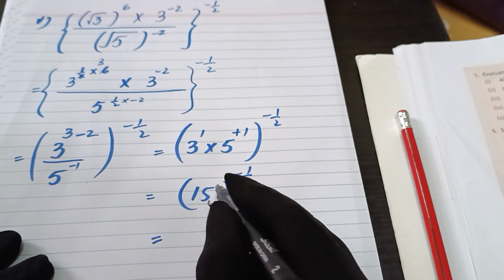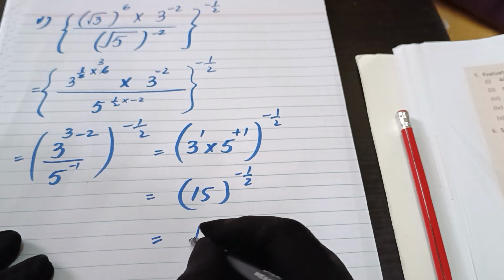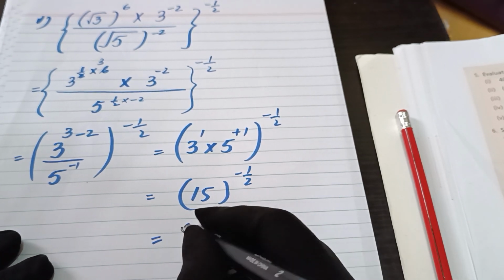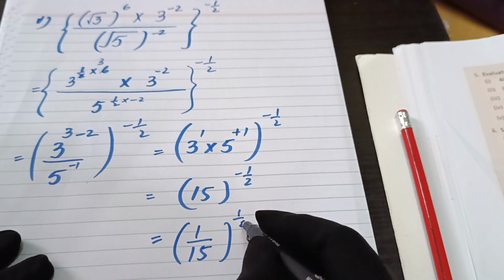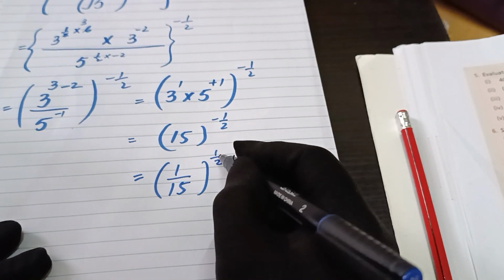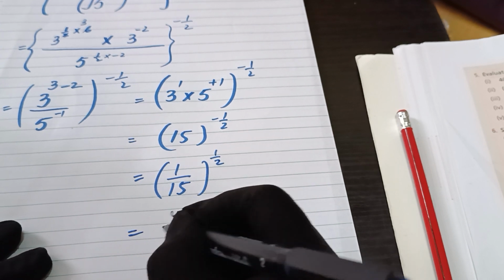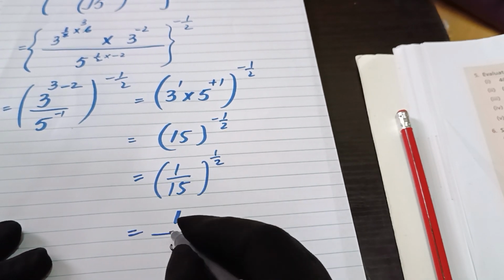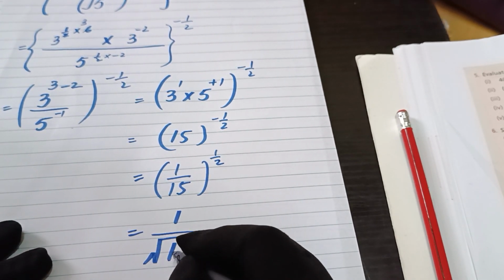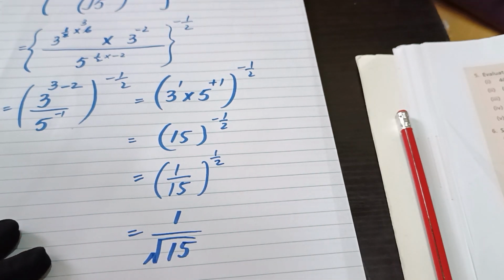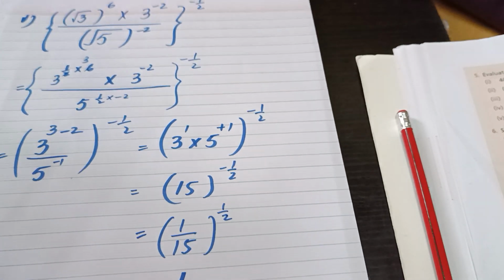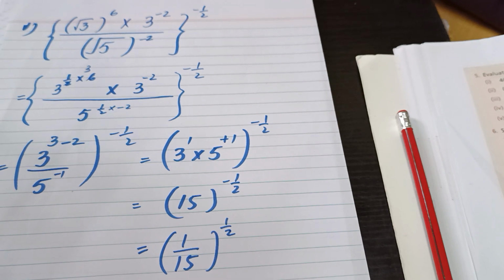I will take the reciprocal of this number. The reciprocal of 15 will be 1 over 15, and the power becomes positive. Giving this power to 1, it will remain 1. Giving this power to 15, it can be written as the root of 15, which cannot be simplified. And this is the complete simplification of this question.